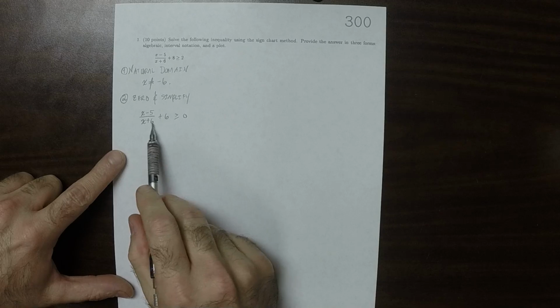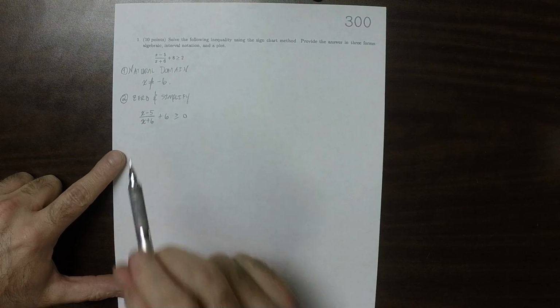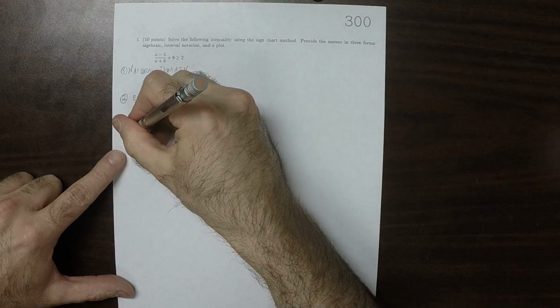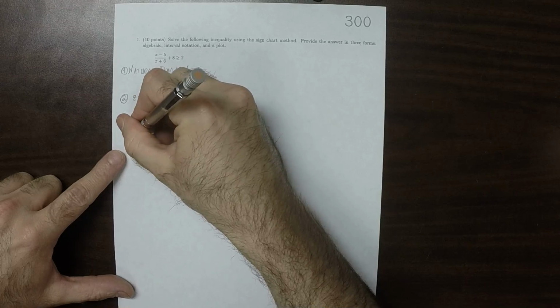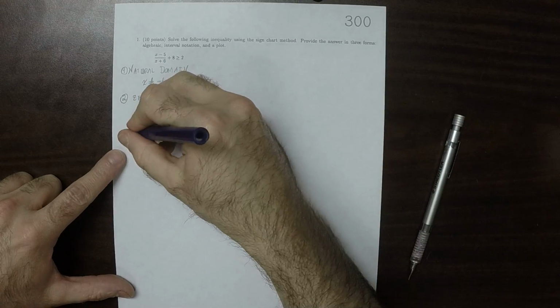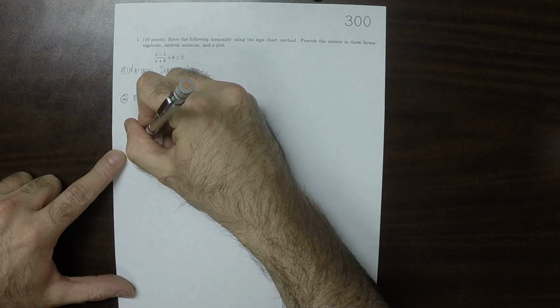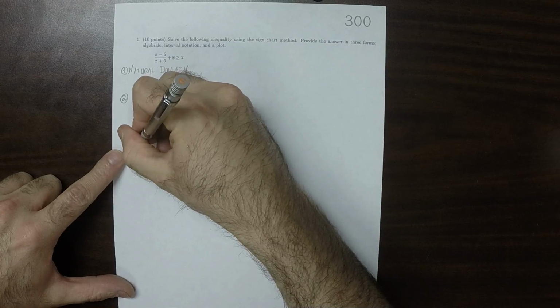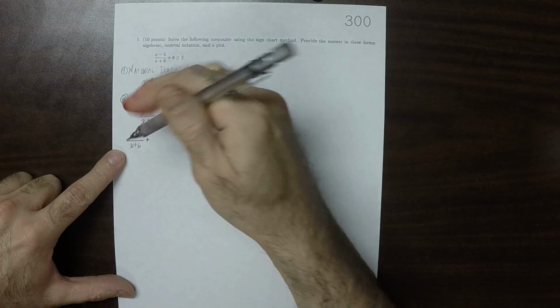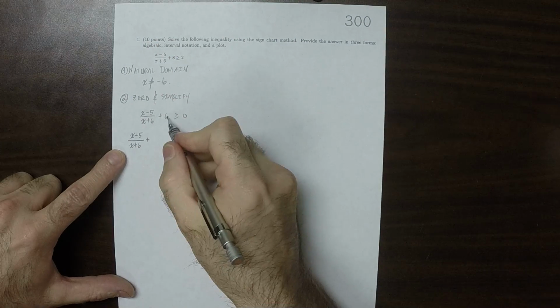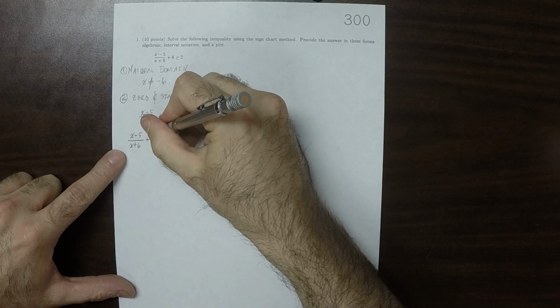So now I'm going to combine this into a single fraction. So this would be x minus 5 over x plus 6, and then plus, I'll multiply that by x plus 6 over x plus 6.